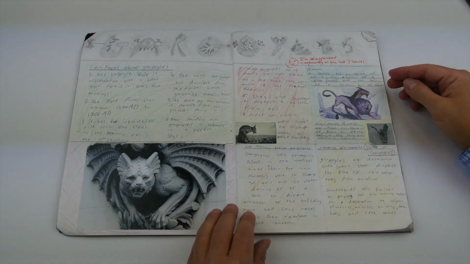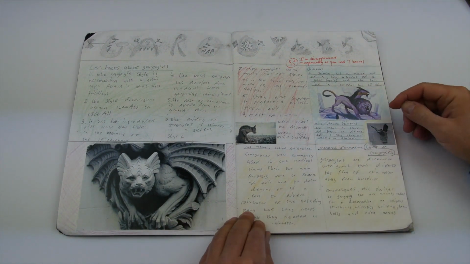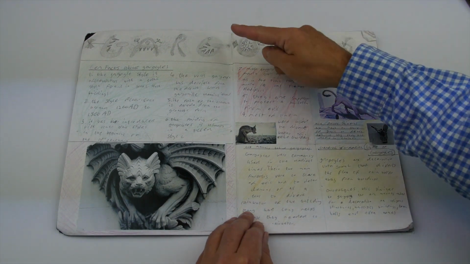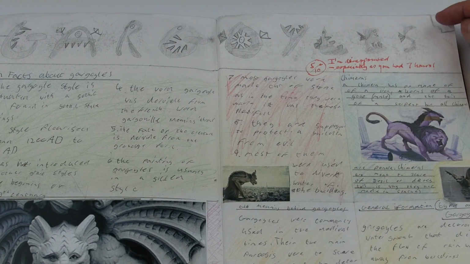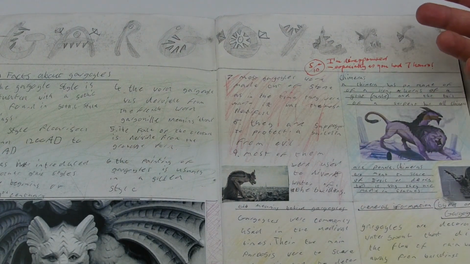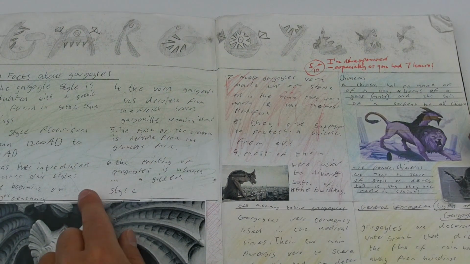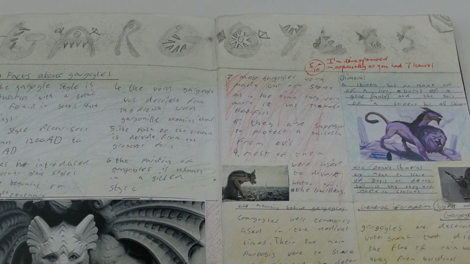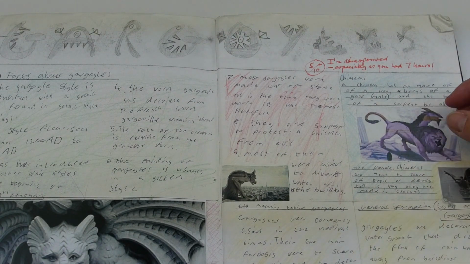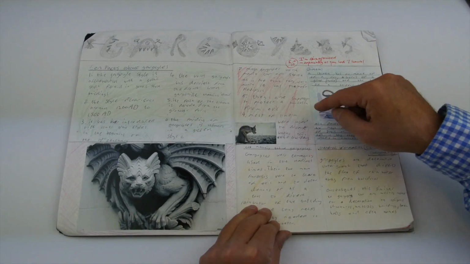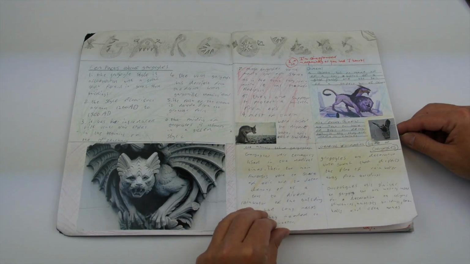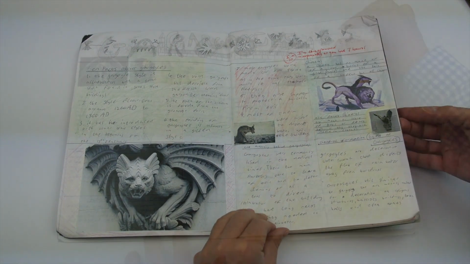here we have a student who is at a developing stage. His gargoyle heading is quite well done in terms of his ideas, but there's no color, it's not very bold, there's no fine liner being used. There's quite a bit of information down here, but it's not particularly well presented. He hasn't, for example, used guidelines for his lettering, except here. And there's only 4 pictures. So that would be an example of a developing.